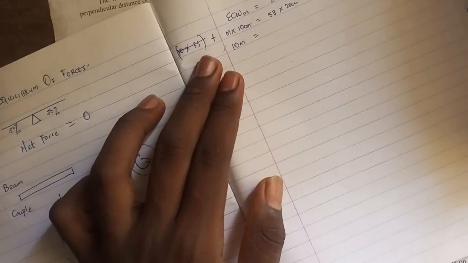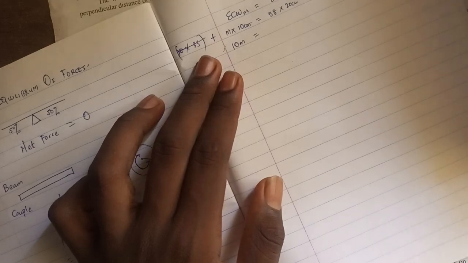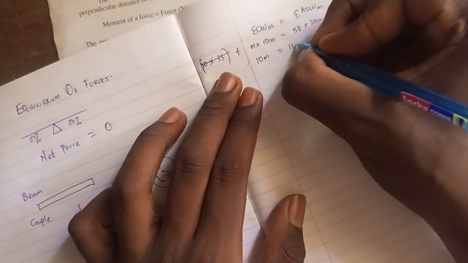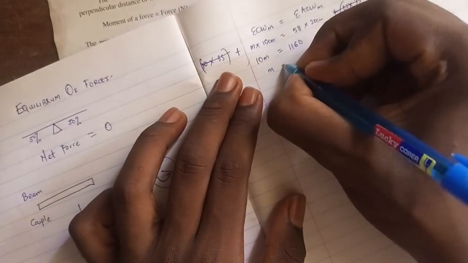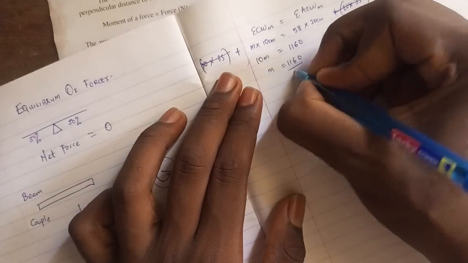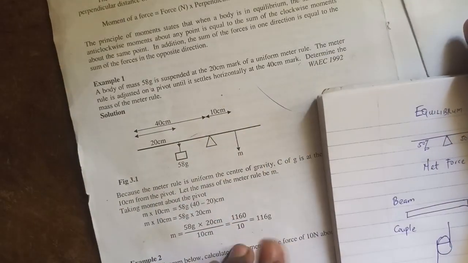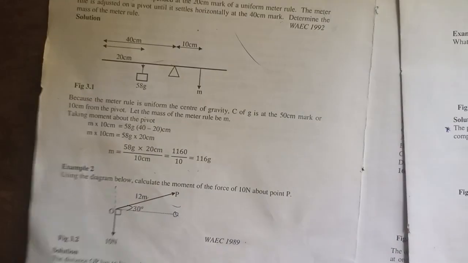Let me press my calculator. 58 times 20 gives 1160. So m now equals 1160 over 10. So that's 116 gram. So that's the mass of your meter rule. So 116 gram. So moving on without wasting time.